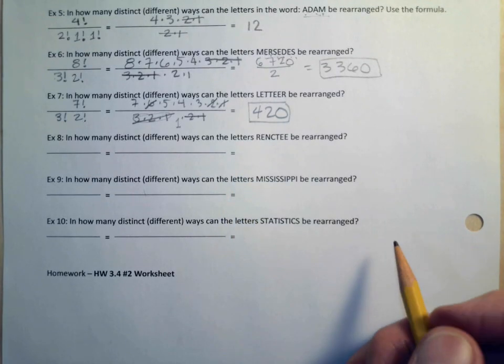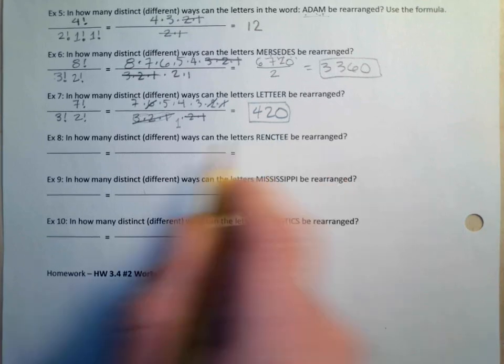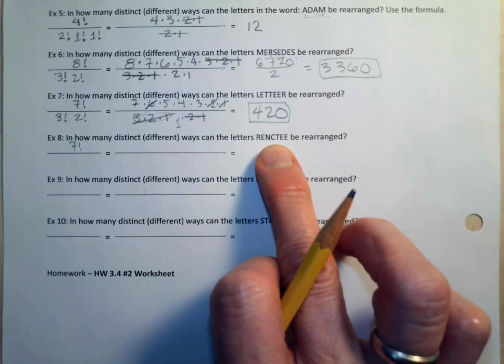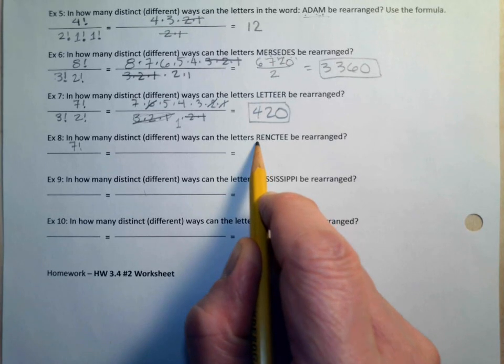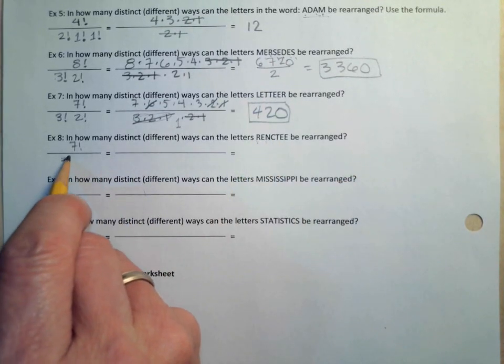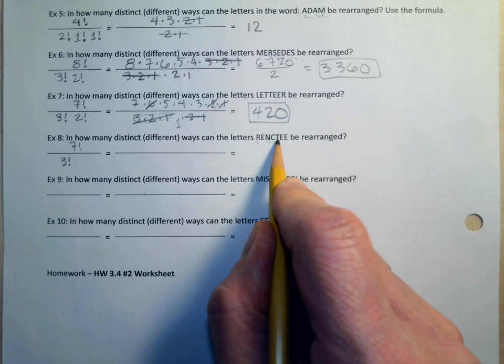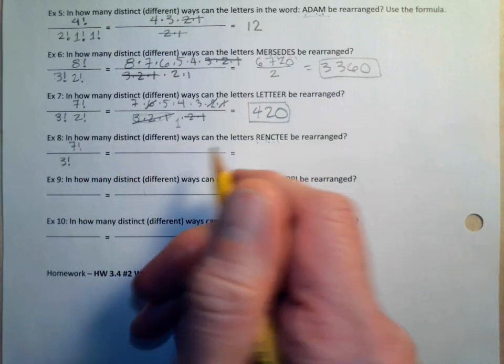Okay, so count the letters. 1, 2, 3, 4, 5, 6, 7. So 7 factorial, I believe. 1, 2, 3, 4, 5, 6, 7, yep. And then R does not repeat. E is a 3 factorial, repeats 3 times. N, no. C, no. T, no. Okay. So we just have 7 factorial over 3 factorial.